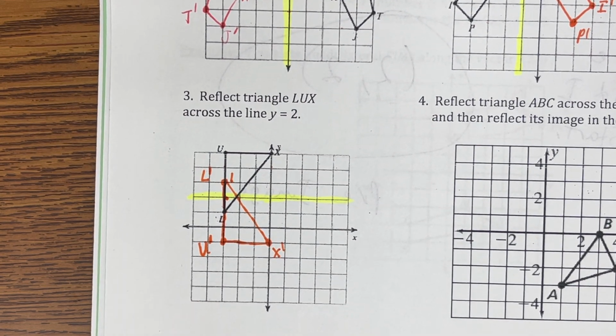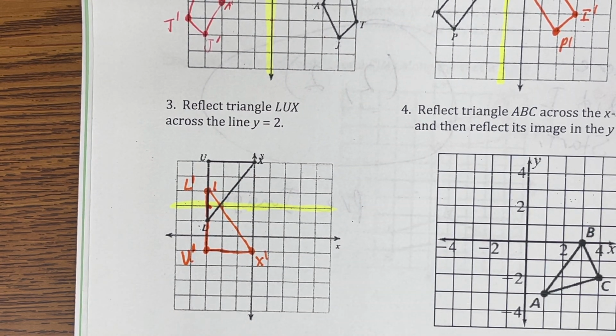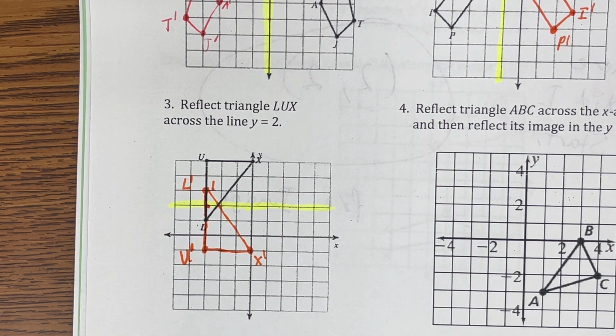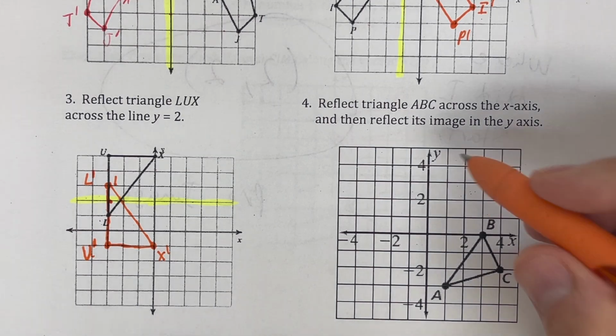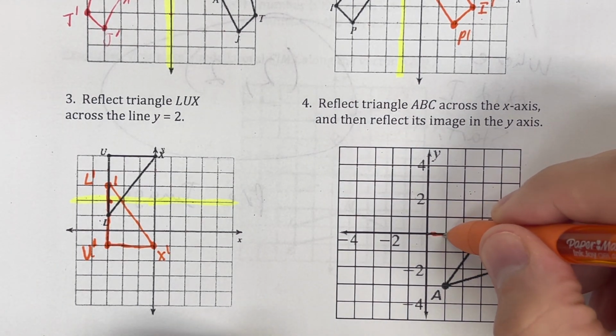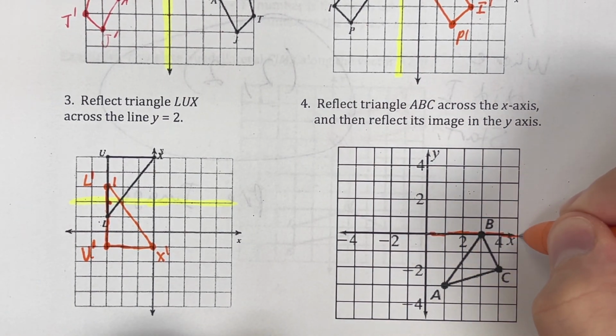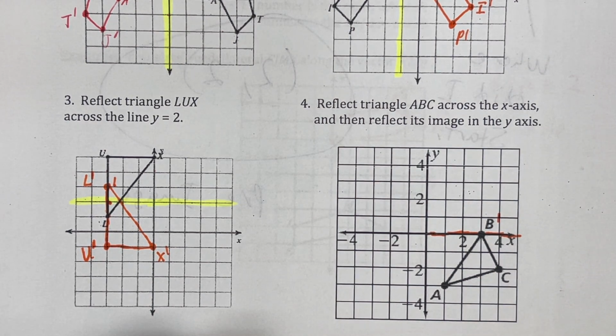Okay, the next one. It says we're going to reflect it across the x-axis and then across the y-axis. We have to do this one twice. So first we're reflecting across this x-axis. B is on it, so B does not move. That was also B prime. It doesn't need to move.